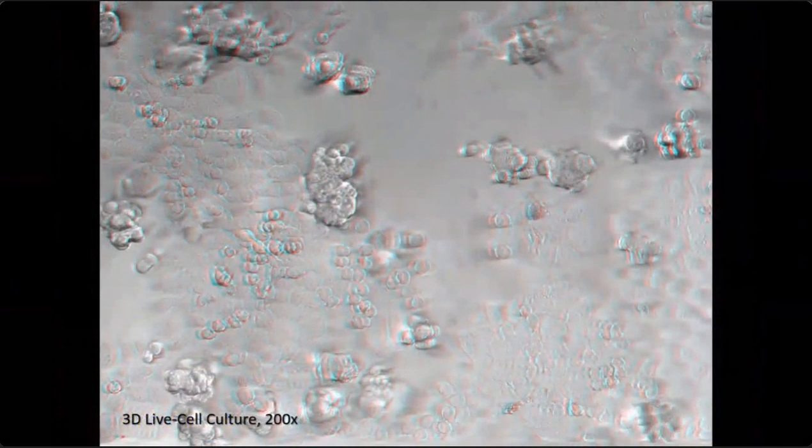Here's a tiny fungus gnat in stereo. And what it's particularly good at is looking at live cell cultures in 3D. People are doing 3D cell cultures, which is a really popular thing to do right now. It's a really good way to do it.